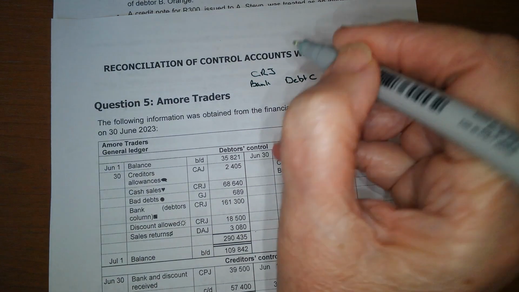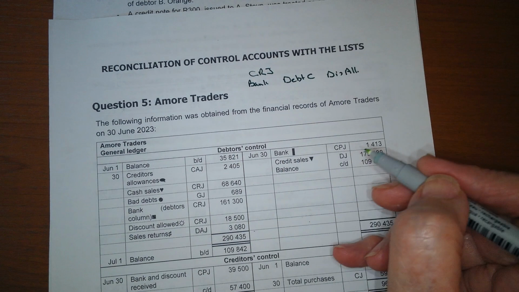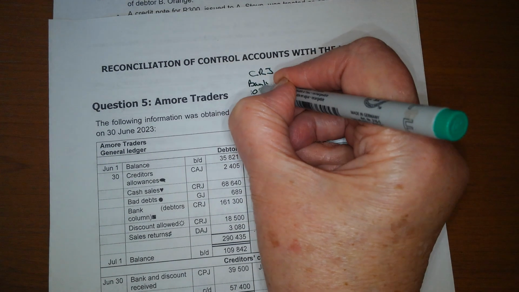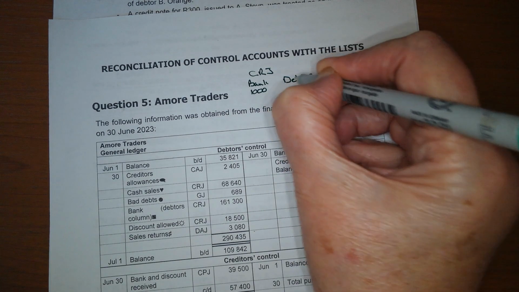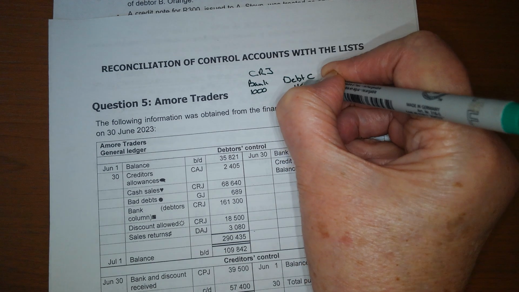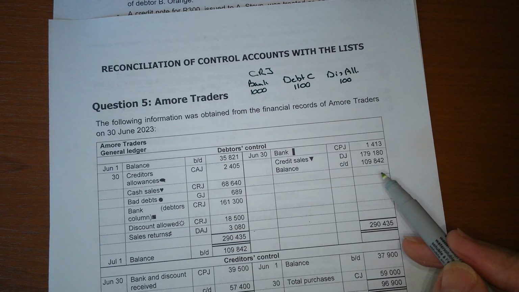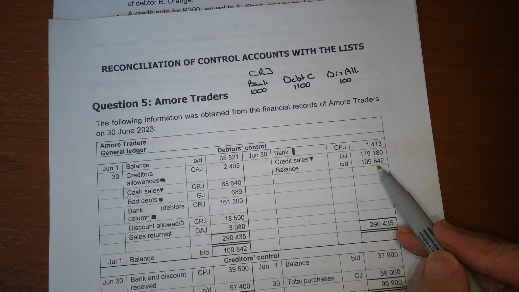So it means if I receive money, I will indicate the amount in the bank, and so for instance 1,000 rand. Then I allow 100 rand discount. So in the debtors control, I will indicate 1,100. And the 1,100 is the amount that I will take to the debtors control on the credit side.